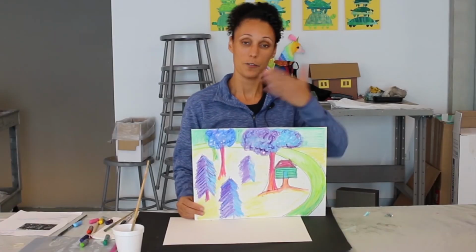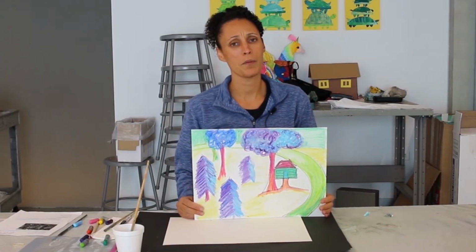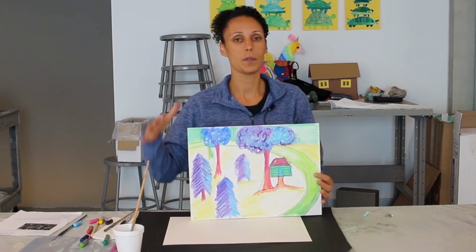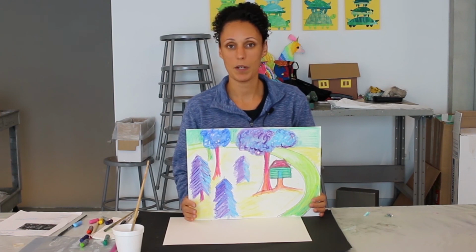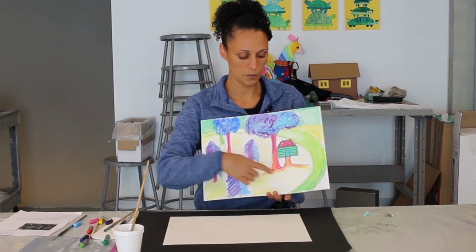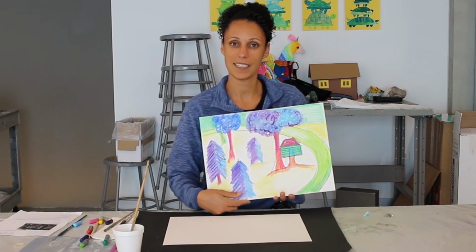So this is our Fauvist landscape. It's a really fun project. It's really relaxing. It's not intimidating because it's such a fluid project. It doesn't have to be perfect. Again, think of simplifying your image and then finishing it off with the black lines around it at the end.